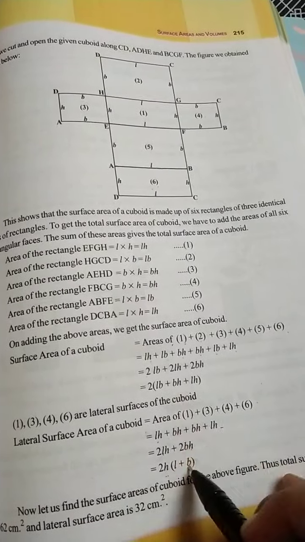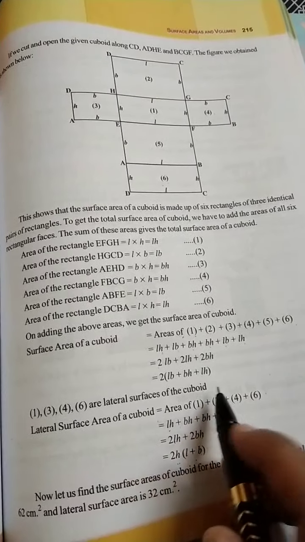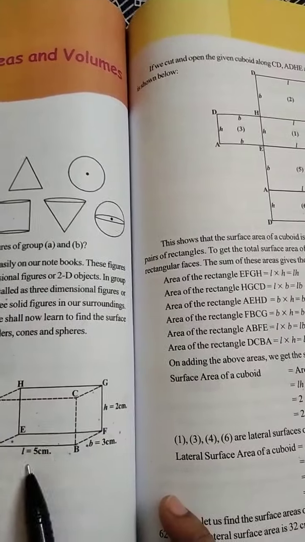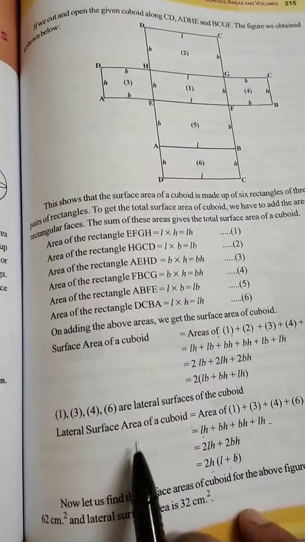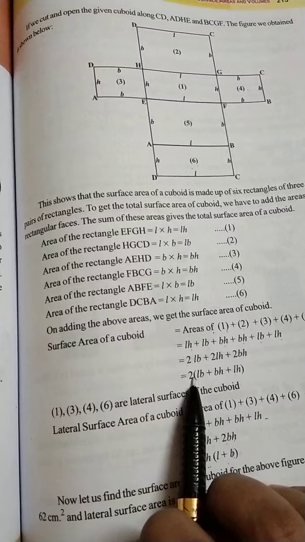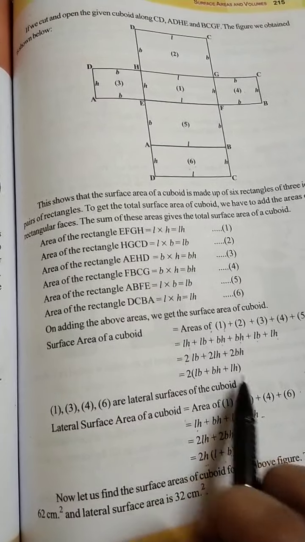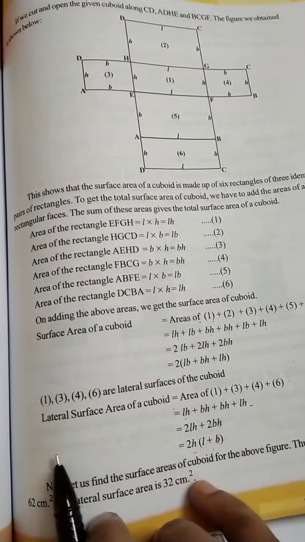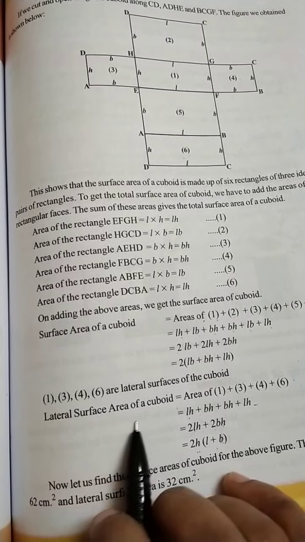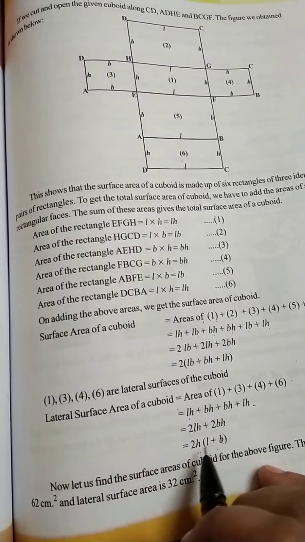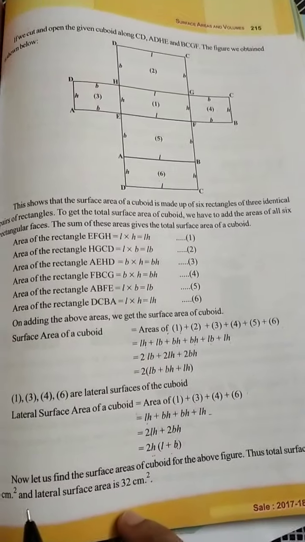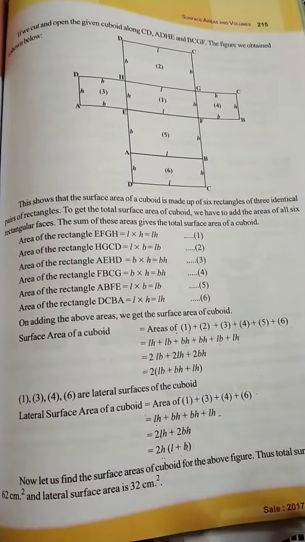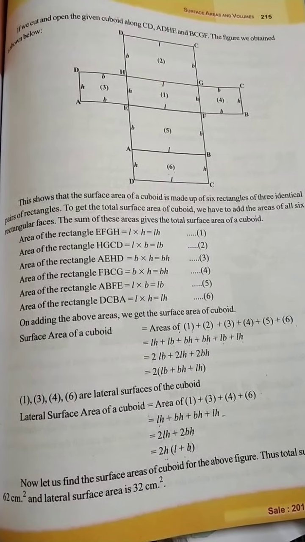After getting these formulas, then we should substitute the l, b, h values. See here, the l, b, h values are there, no? If you want to find the total surface area of a cuboid, we should use that formula and substitute, and you will get the answer. If you want to find the lateral surface area of a cuboid, you should use this formula and get the answer. I hope you understood these derivations.